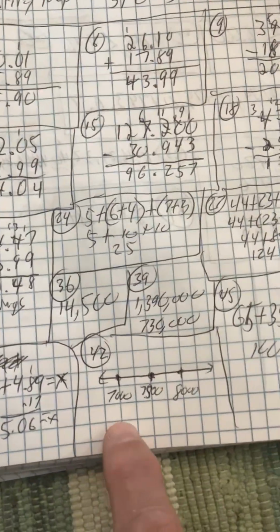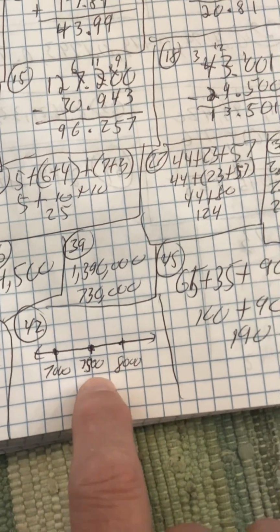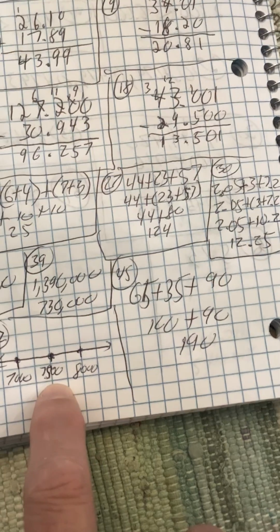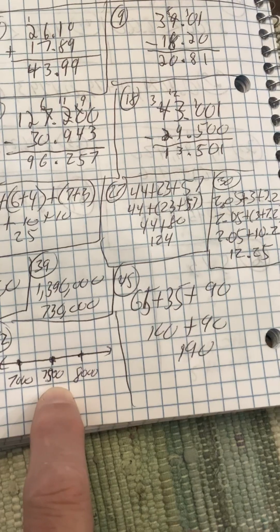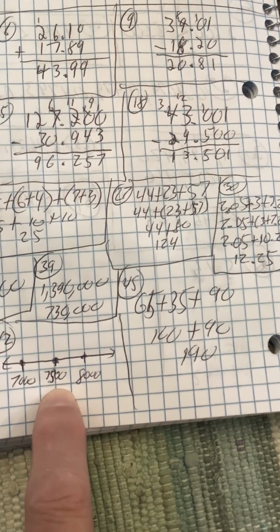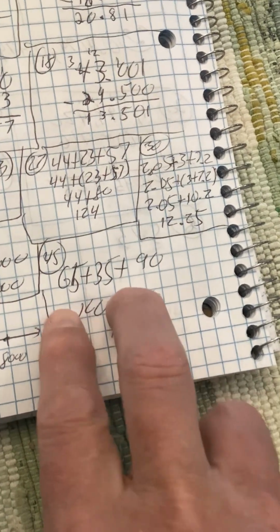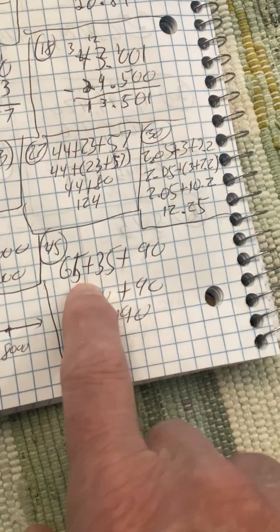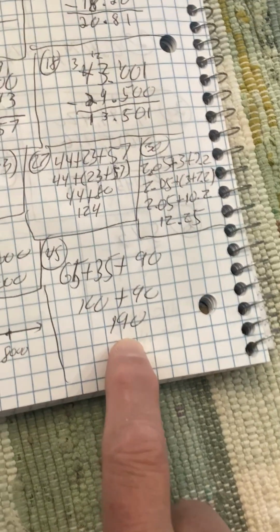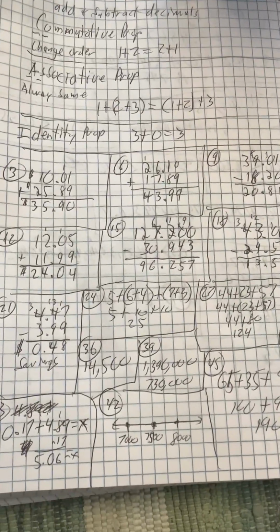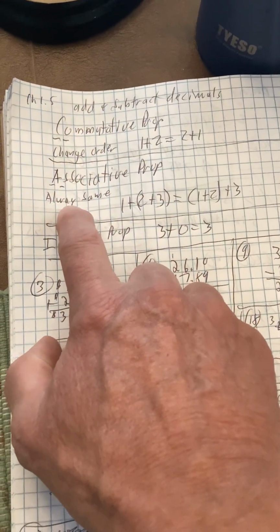Number 42, if my endpoints are 7,000 and 8,000, the midpoint would be 7,500. Draw a number line, label the endpoints 7,000 and 8,000, identify the point halfway. And then 45, I'm going to change the order since these add up to 100 and get 190. So pretty friendly lesson. But commutative property, change order, associative, always same, parentheses.